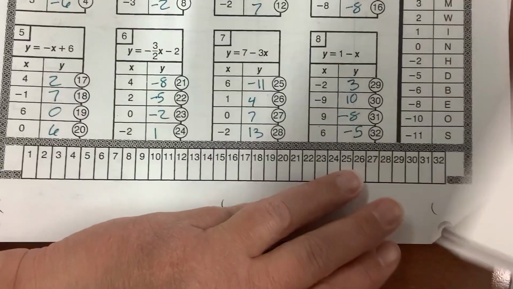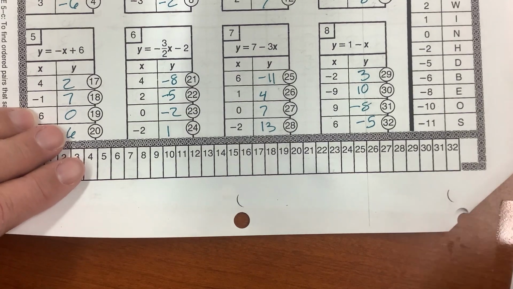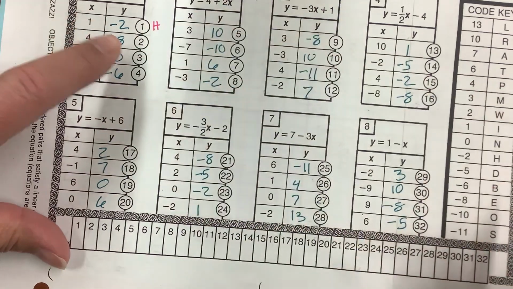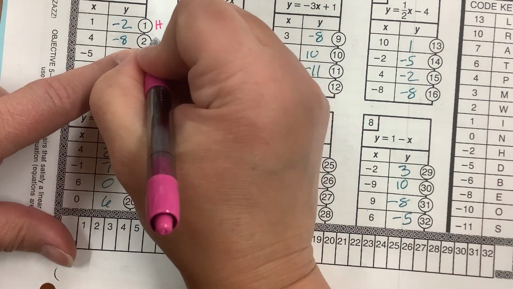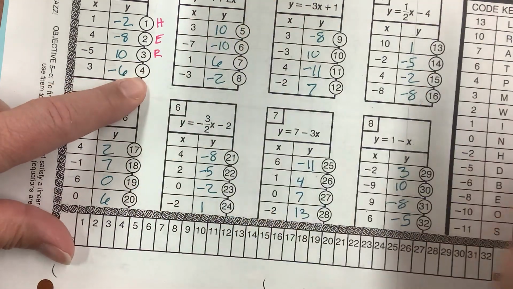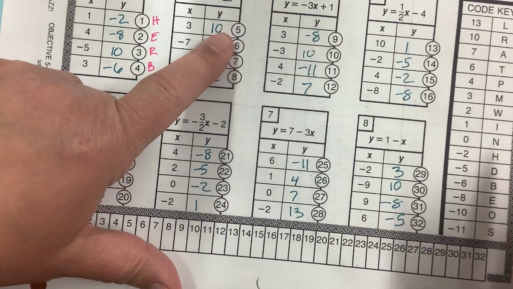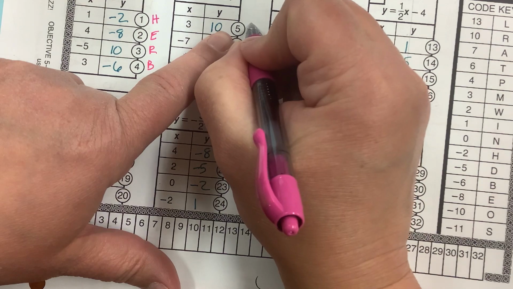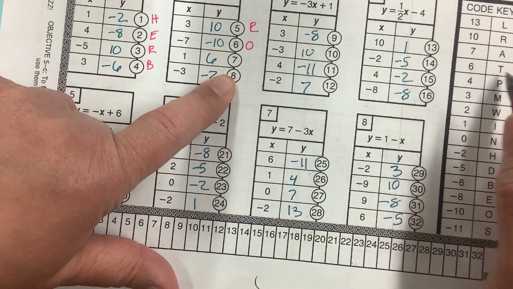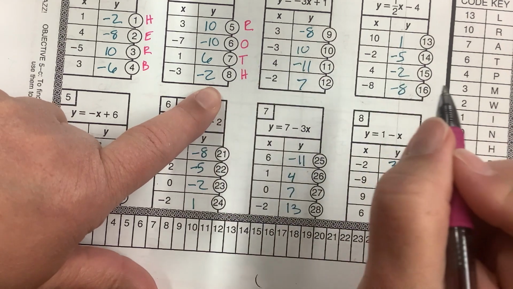Okay, now we can check all the answers in the code key. So give me another color, and let's do this. Negative 2 is H. Negative 8 is E. 10 is R. Negative 6 is B. Positive 10 is O. Wait, I lied. Positive 10 is R. Negative 10 is O. 6 is T. Negative 2 is H. I'm dying to know what this puzzle is.